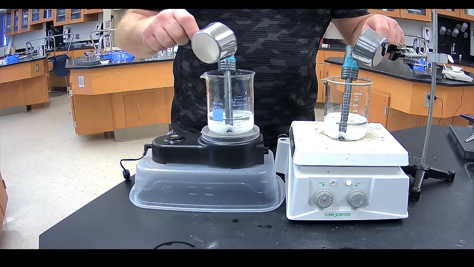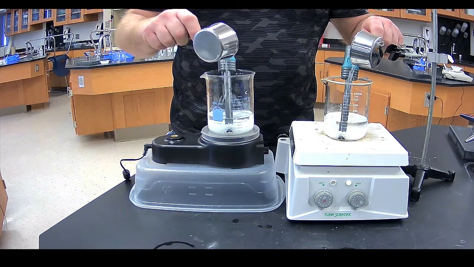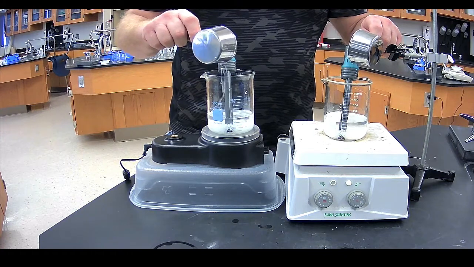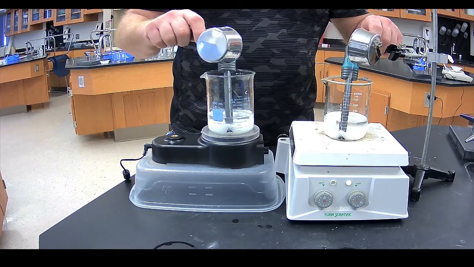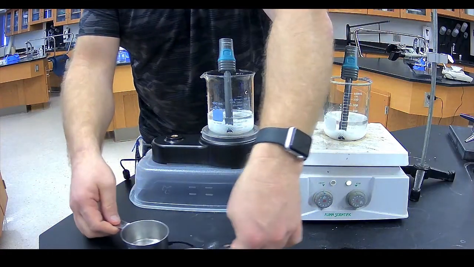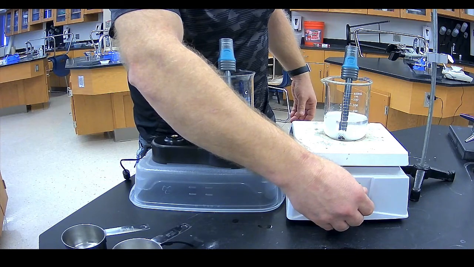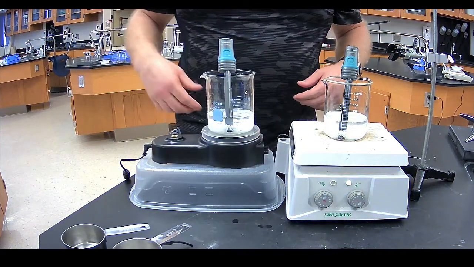Our goal here is to try to not let the stirrers stop moving. They both seem to be working okay. This guy's struggling a little bit. We'll turn him up a little bit as we keep going here.